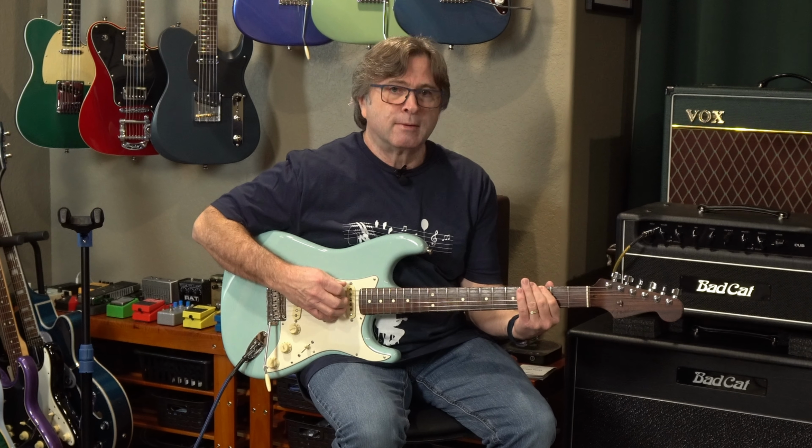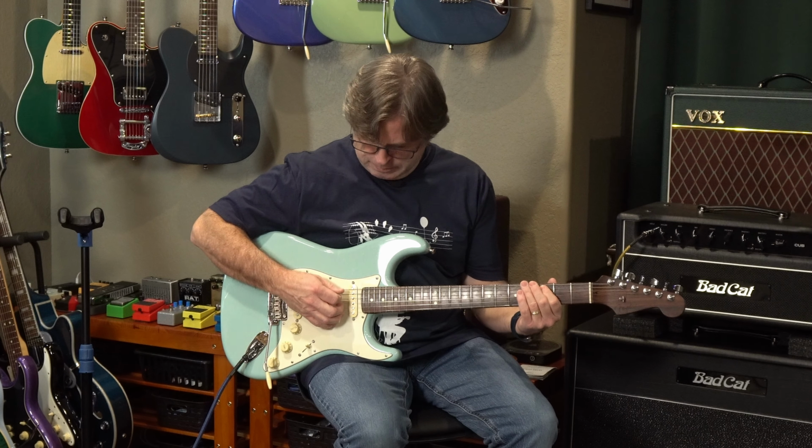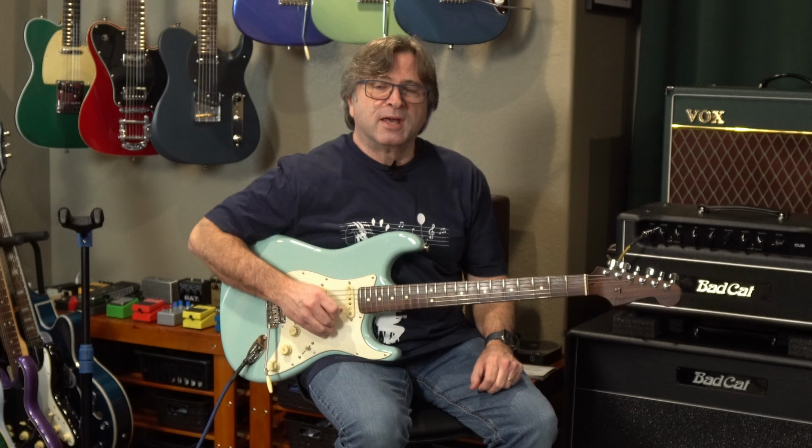So it's important to know the notes on both the low E string and also the A string. If we know those, then we can more easily find the notes we're looking for in our triad.